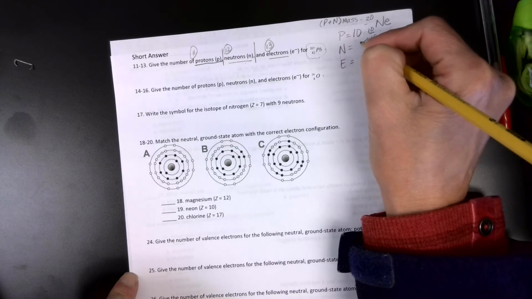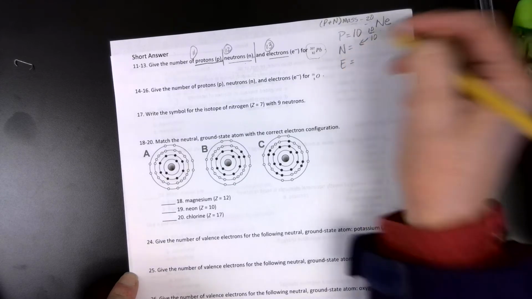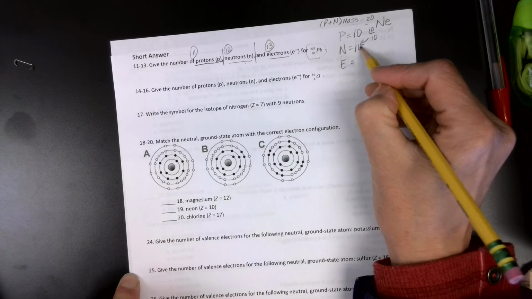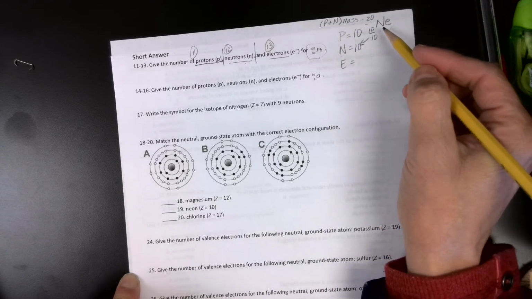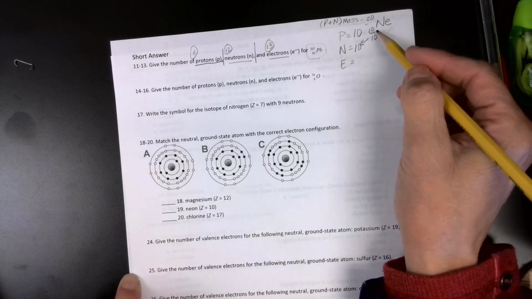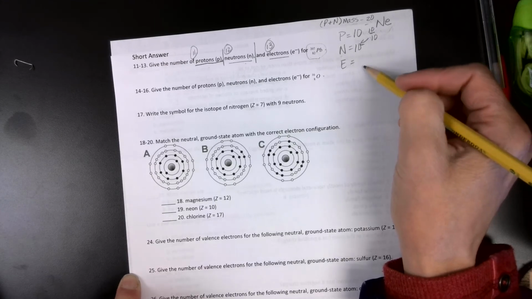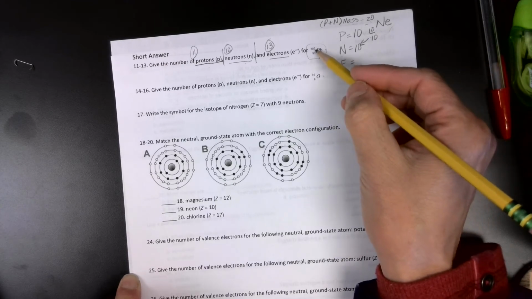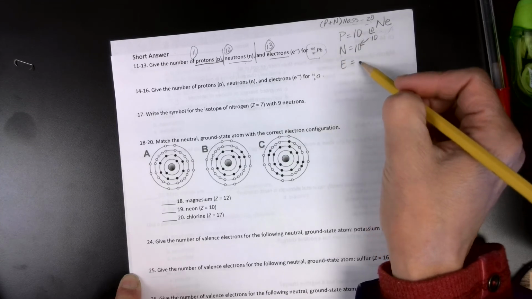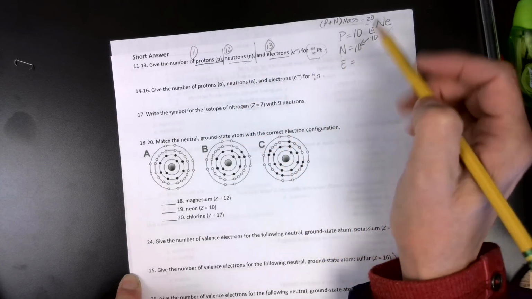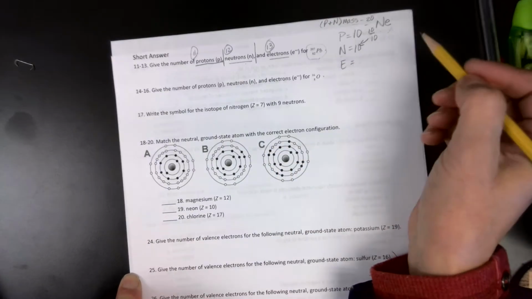That 10 is my number of neutrons, okay? So it's not always going to work out this way. It just happens to work out this way in the one that I'm doing. Yours obviously is not going to have the same number for each of these. I'm doing it differently. You're just going to use the same kind of scenario.